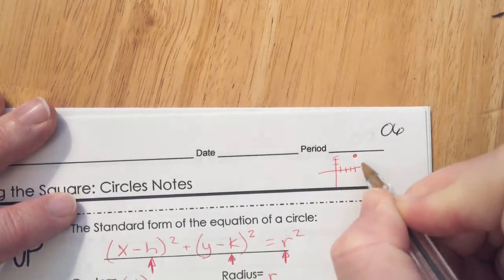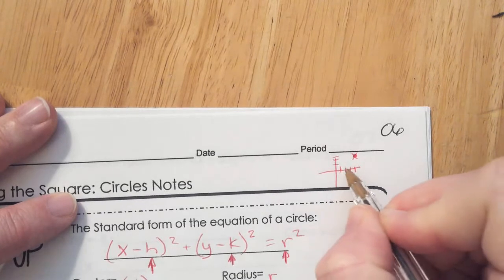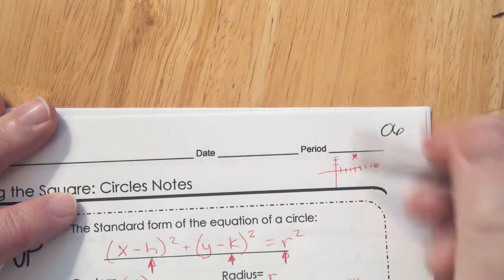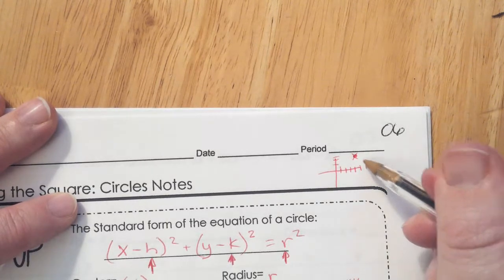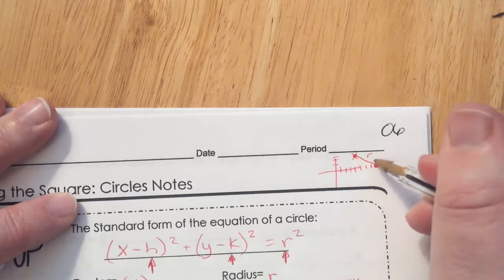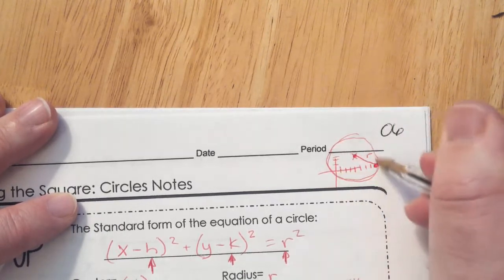So there's the center, and I like to put a little X right there. And then at 8, so X, Y. So 1, 2, 3, 4, 5, 6, 7, 8, comma 0. So right here is the edge of the circle. So from here to here would be the radius, from the center to the edge. And that means that we have a big old circle like this.